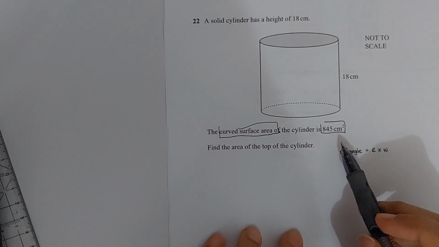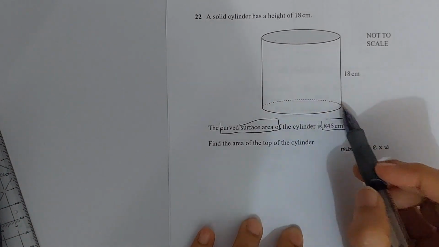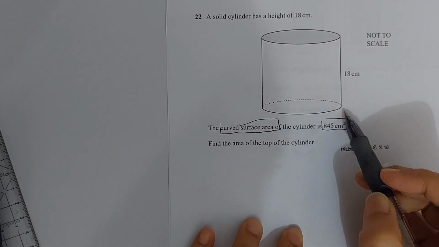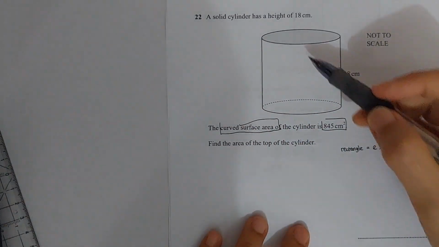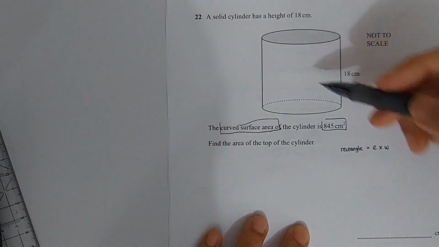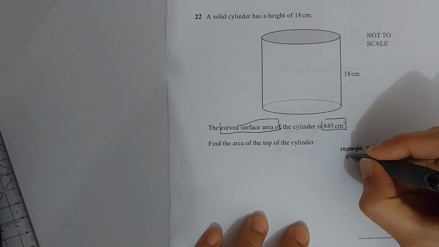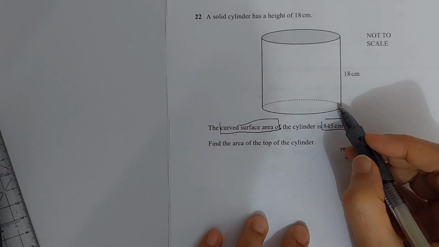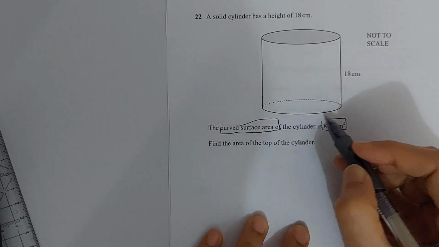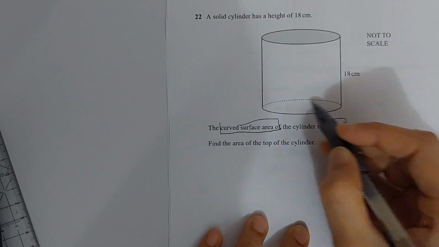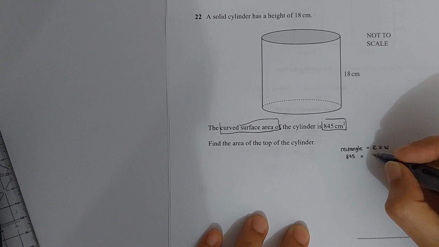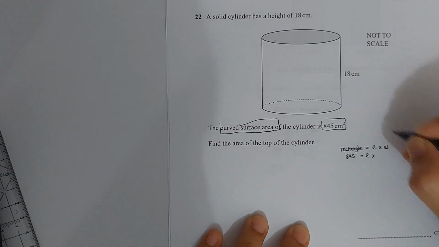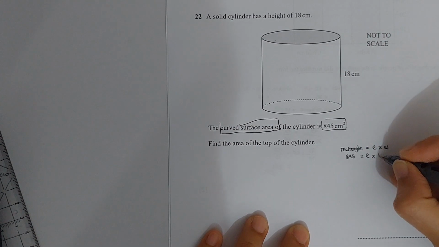The area will be 845. The area of all of this is 845 centimeters square. So I will put it like this. And then the length of this, we'll talk about this. I don't know that, but I know the width. The width is 18.